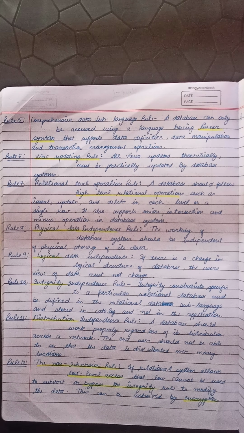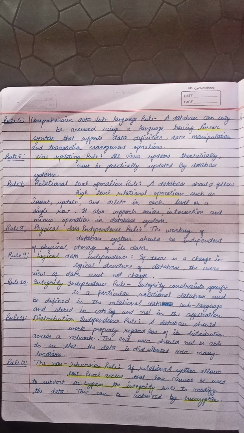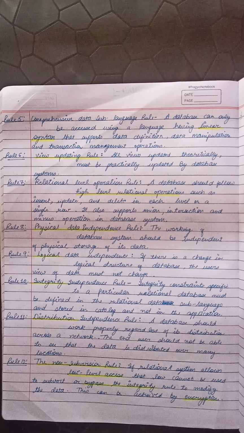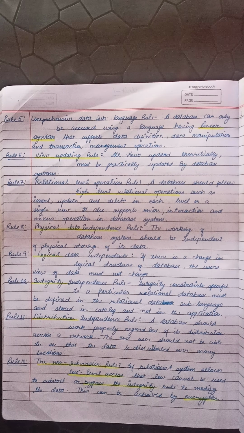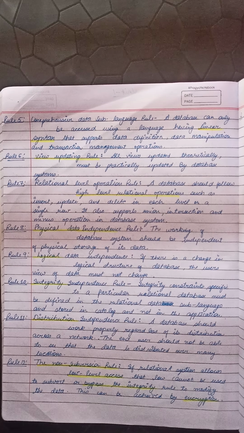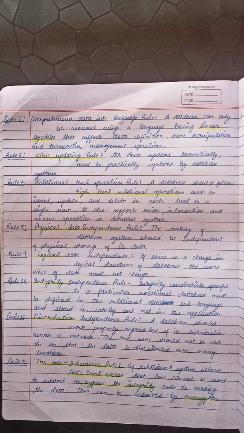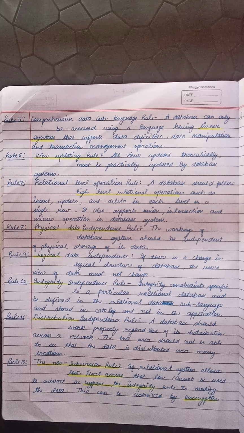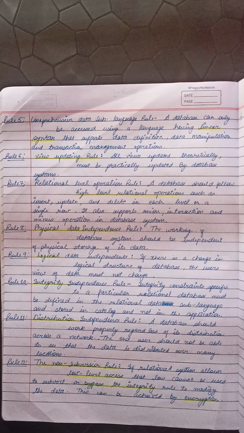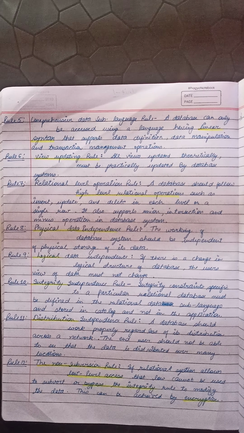The 11th rule, the distribution independence rule, says a database should work properly regardless of its distribution across a network. The end user should not be able to see that the data is distributed over many locations. Or we can say the user should not know that the data is stored in many locations. It doesn't matter if the data is stored in the cloud, on an SSD, or in any other location, or stored across 10 other computers' memories. The user should experience a unified storage experience.